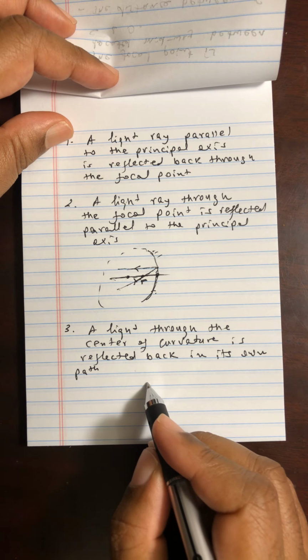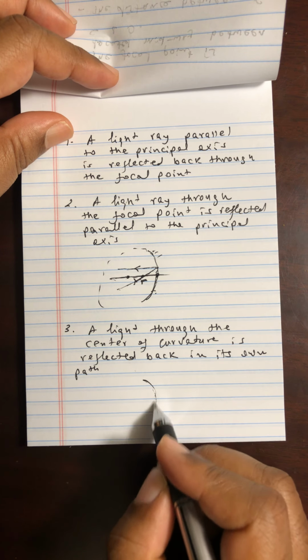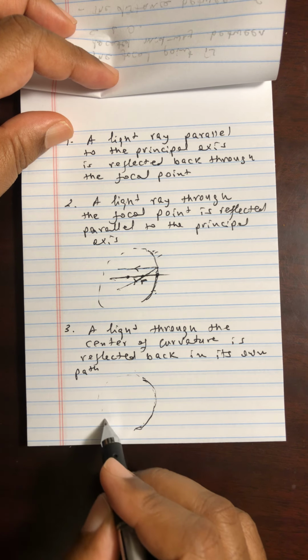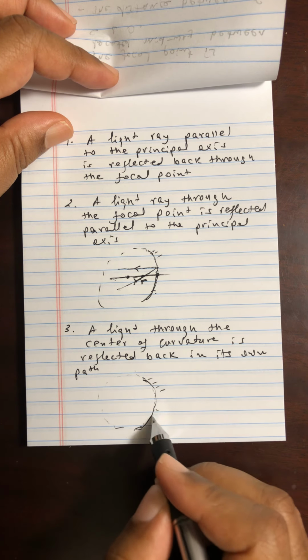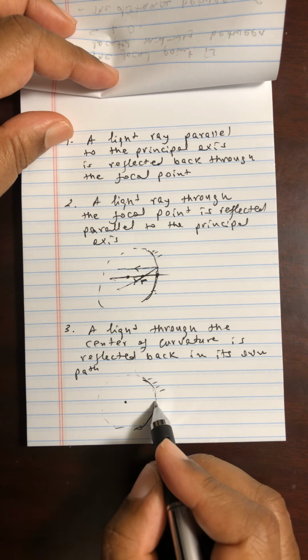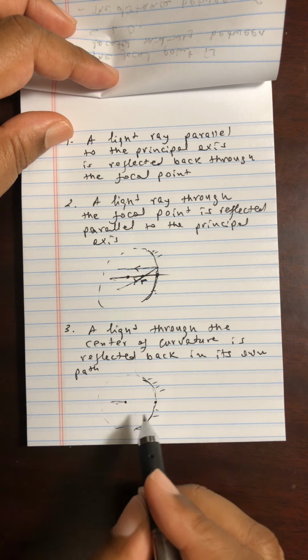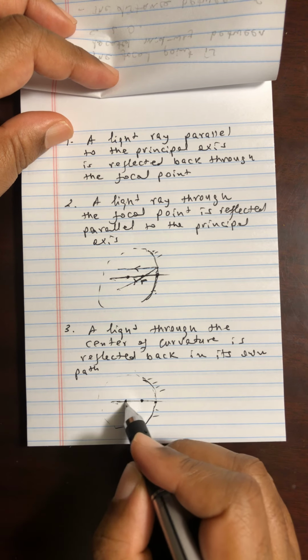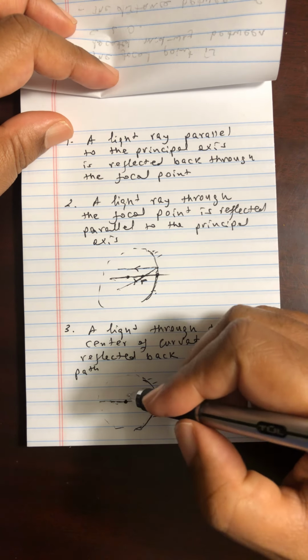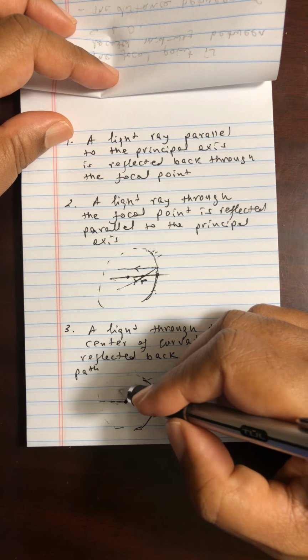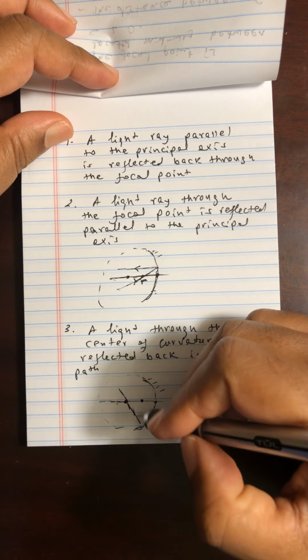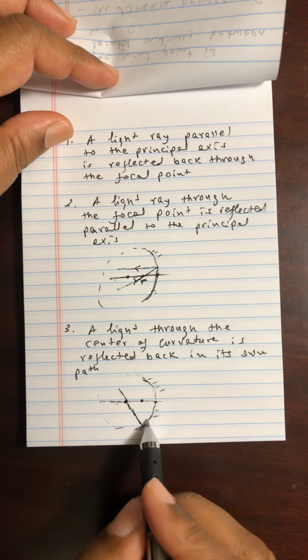Okay, so let's say you have this concave mirror over here. The center of the mirror is somewhere over here. This is the principal axis, and this is the focal point. Now, this is the center. So the light ray is in the direction of the radius. The radius in this case is a normal line.